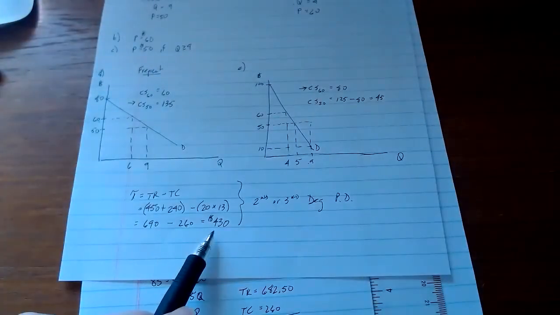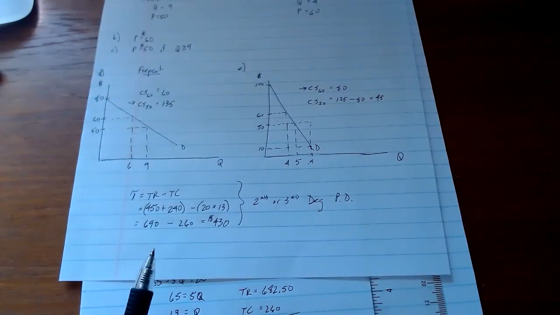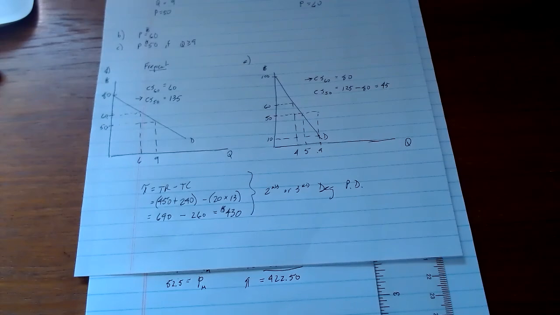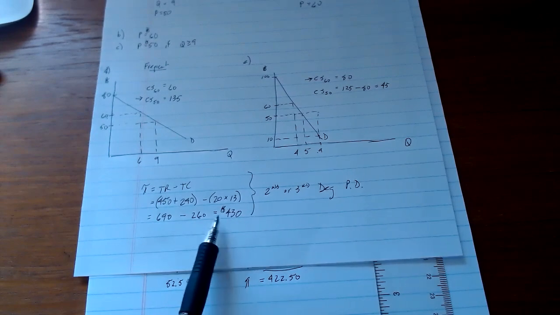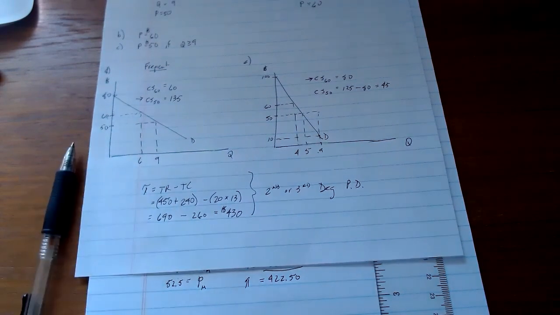And that's less than the $430 we found using price discrimination. And so we demonstrate here that the firm is in fact going to be more profitable if it uses price discrimination, either second or third degree, depending on whether it can identify its customers or not, versus no price discrimination, just standard monopoly pricing.